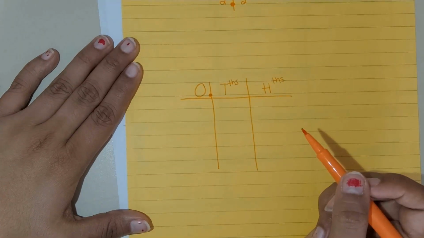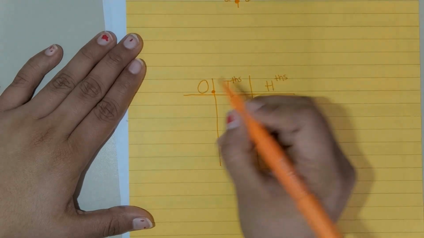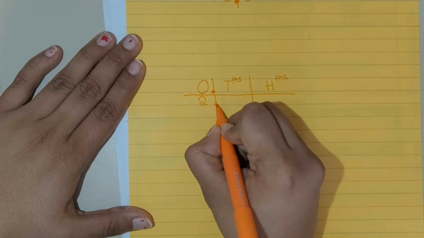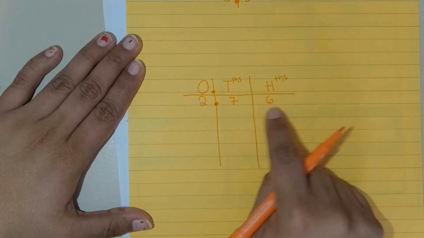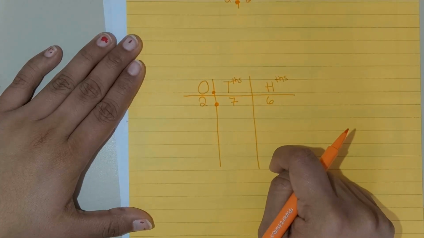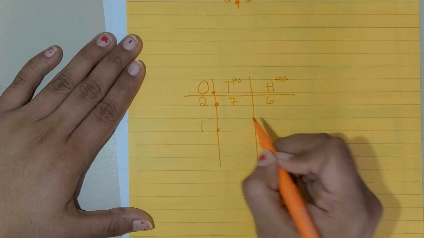Perfect. So I'm going to start off by having 2 and 76 hundredths. So I have 76 hundredths. And I am then going to add 1 and 38 hundredths.